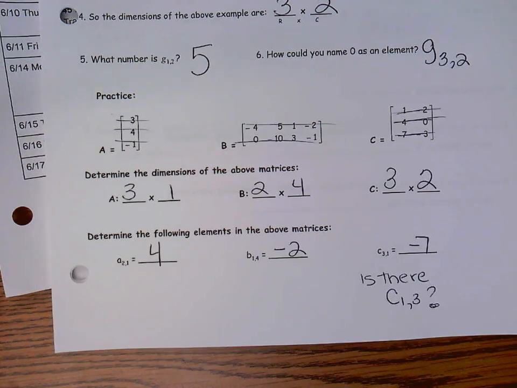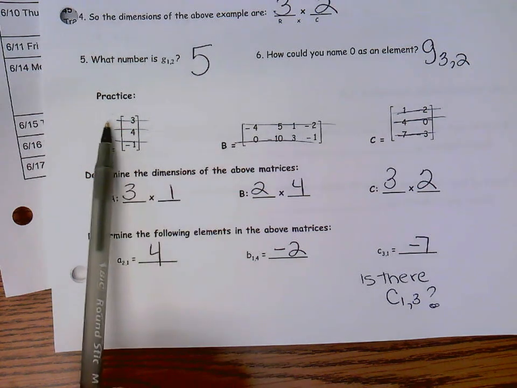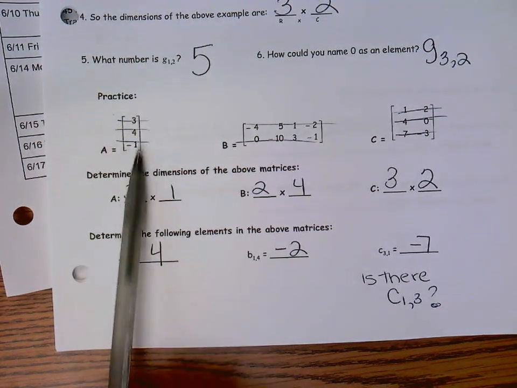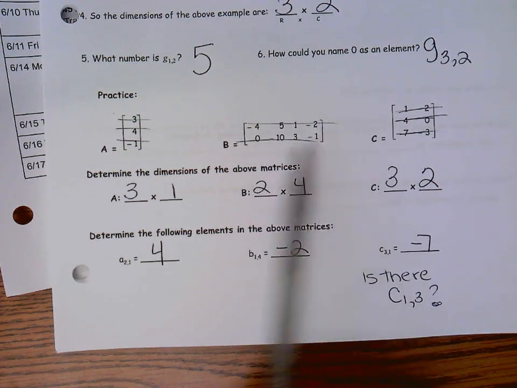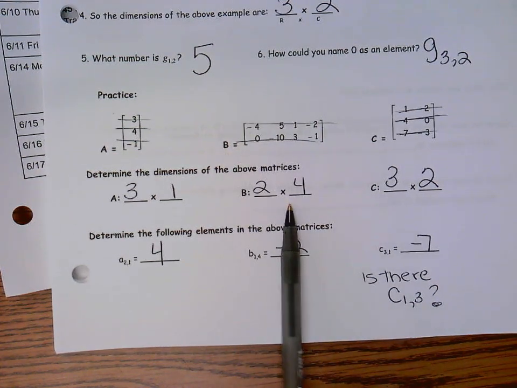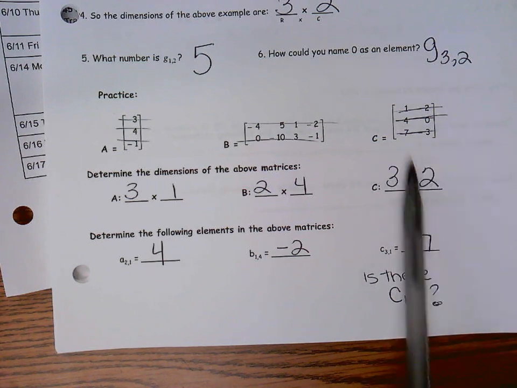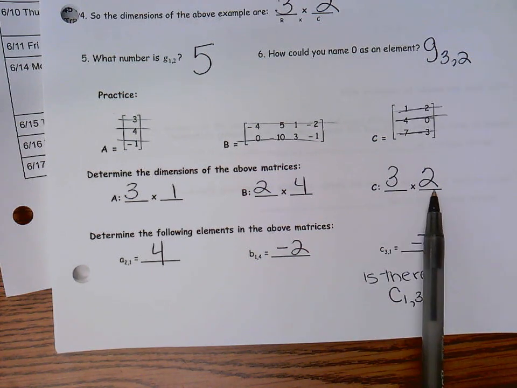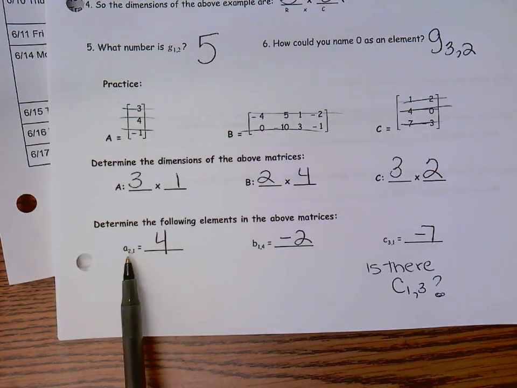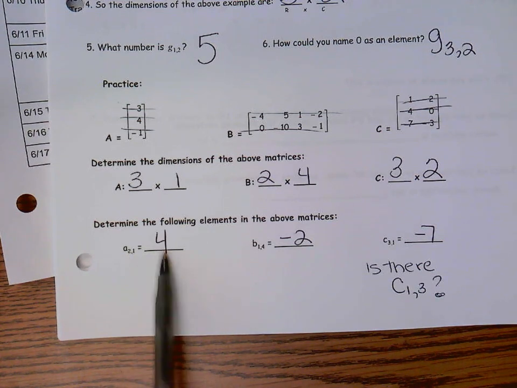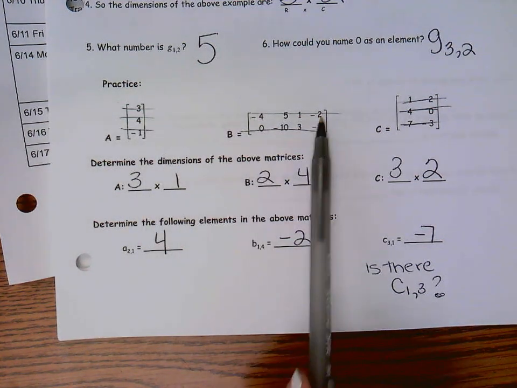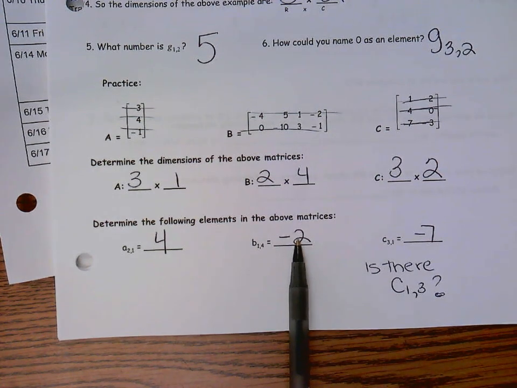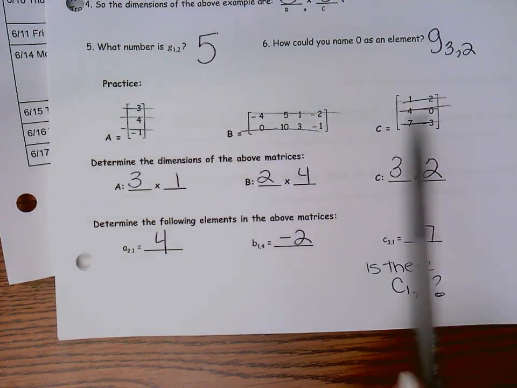In my video, I'm going to talk. So A should have been 3 rows, but 1 column, so 3 by 1. B was 2 rows, 4 columns, 2 by 4. And then C was 3 rows, 2 columns, so 3 by 2. And then row 2, column 1 is 4. Row 1, column 4 is -2. And then this one was row 3, column 1, -7.